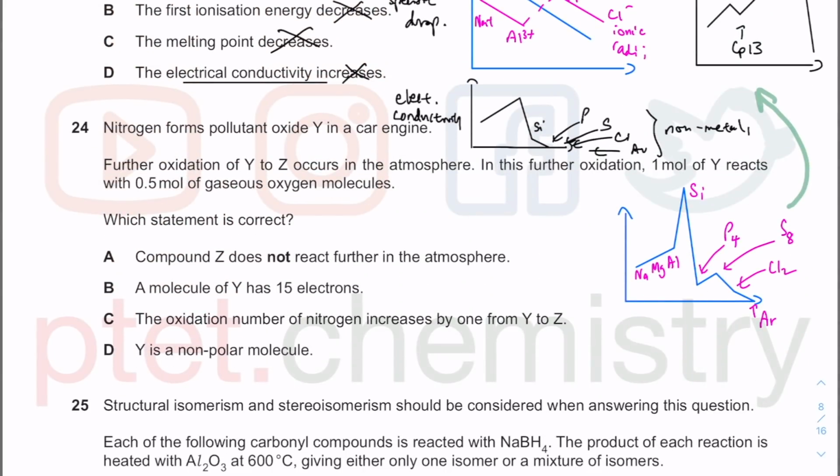Question 24. Nitrogen forms compound Y. When you oxidize Y further, we are thinking about nitrogen and sulfur chemistry, but it could be something else as well. Which statement is correct? One mole of Y reacts further with half a mole of gaseous oxygen, going to a higher oxidation state. N2 plus O2 gives us 2NO. NO plus half O2 gives us NO2. This happens in the atmosphere. Of course, it could also be sulfur, I guess. No, it cannot be sulfur because this question is about nitrogen. That's what is stated there.